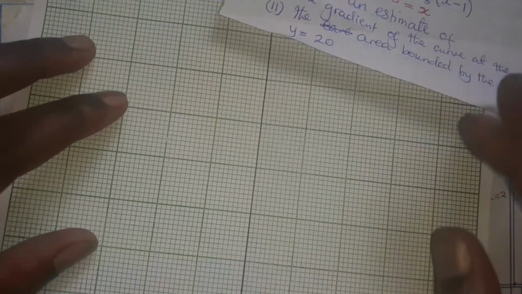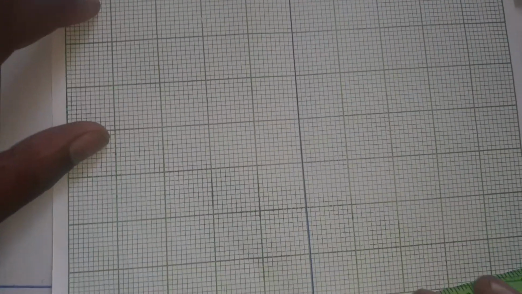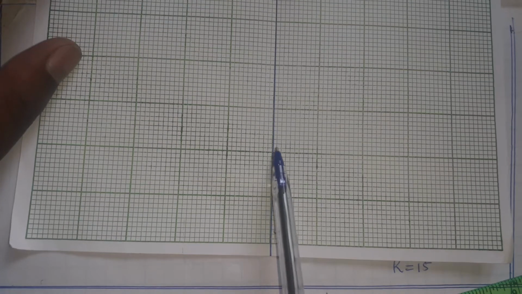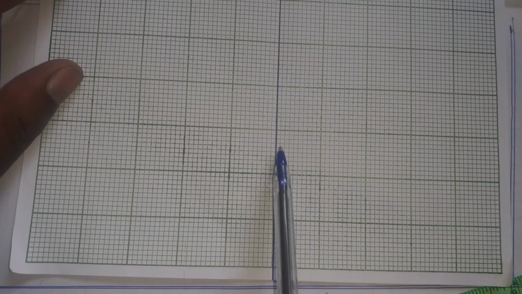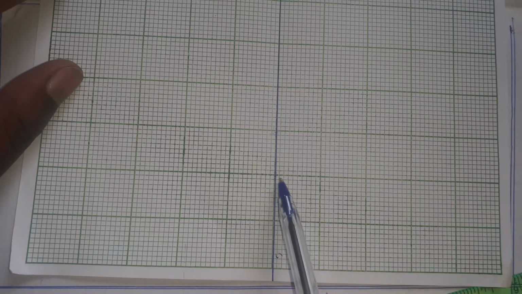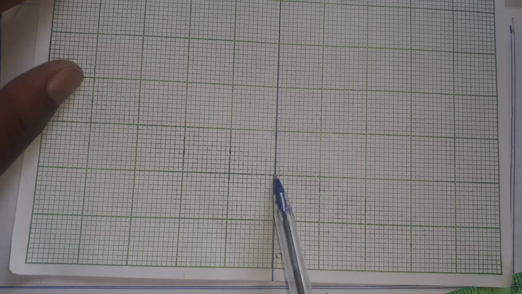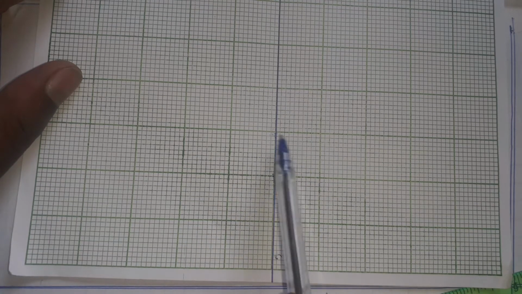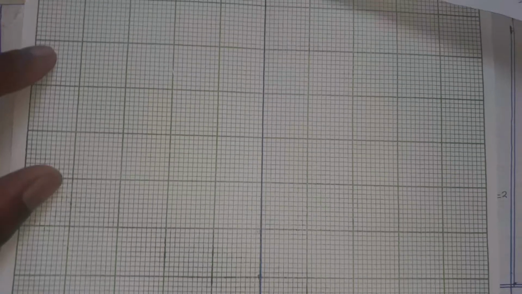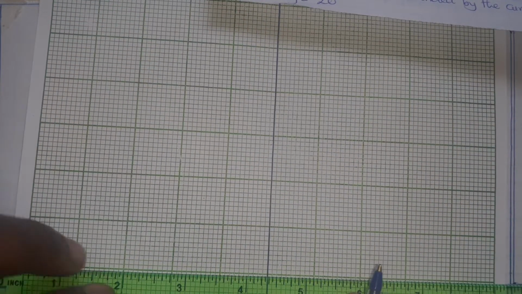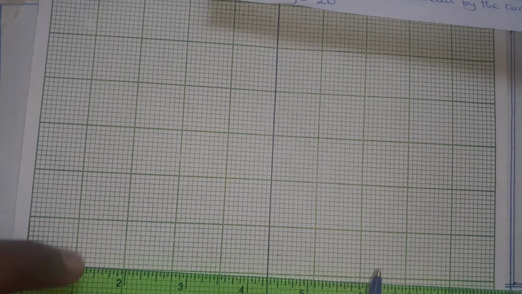So what this means is that, for instance, this is the end of our graph paper. So if I can put the line here, I still know that below on the negatives, I'll just need -10 and -20. So this space is enough. Okay, so I must take note of that. So it's fine. I can bring it here.